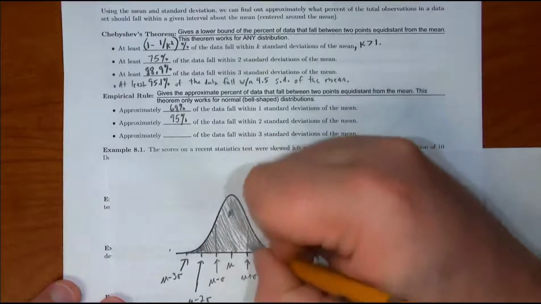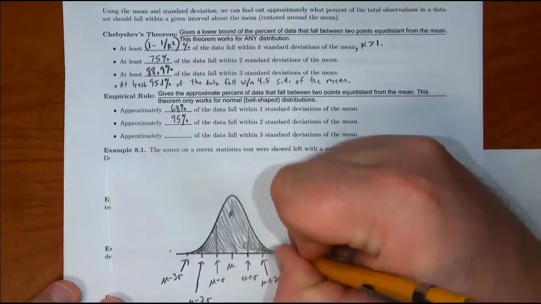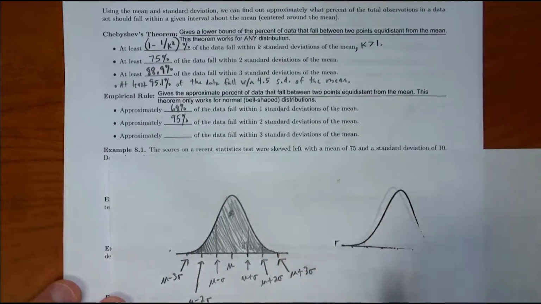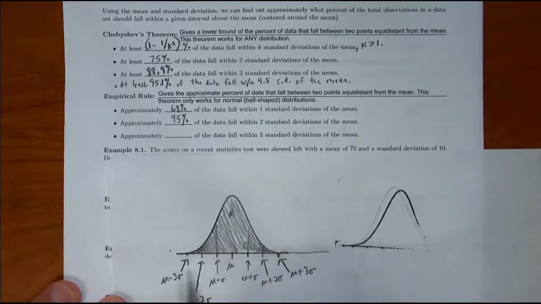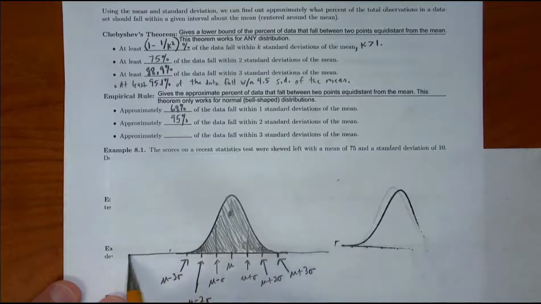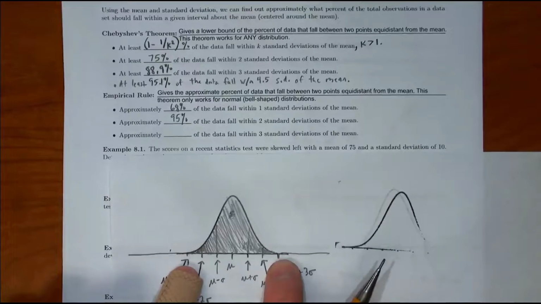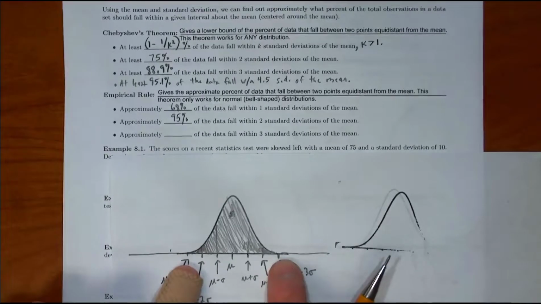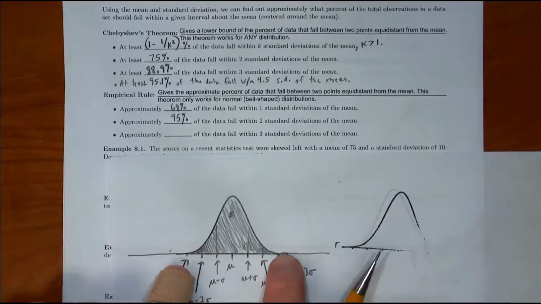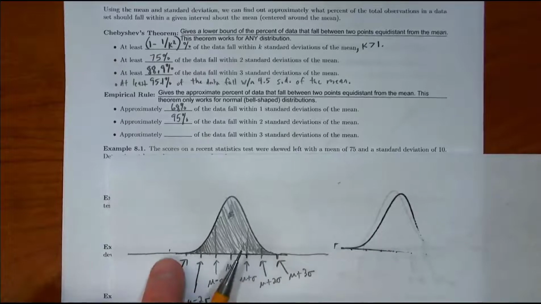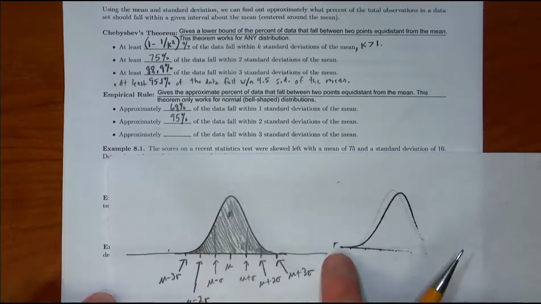Because what I can't show here whenever I draw a normal distribution is that, if you zoomed in, the curve actually goes on forever to the left and right. We obviously can't draw forever in both directions, so we have to cut it off somewhere. So there's a tiny bit to the left I haven't shaded, and a tiny bit to the right I haven't shaded.